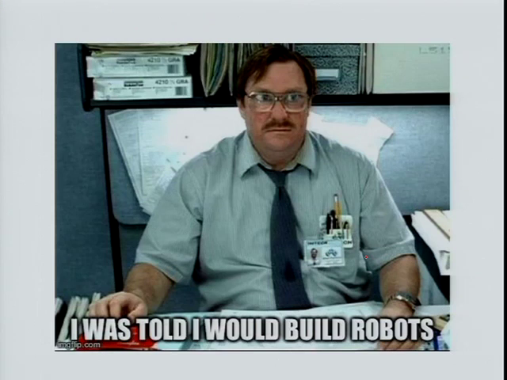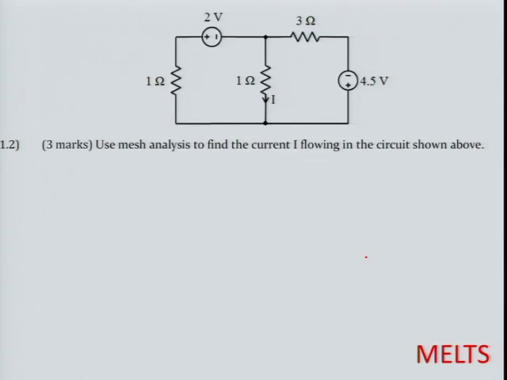There's one from last year. Right, 1.2 is mesh analysis. See if you can do it in your own time.